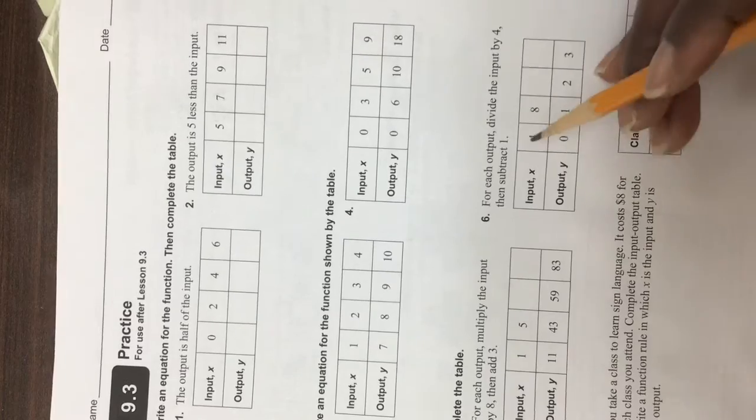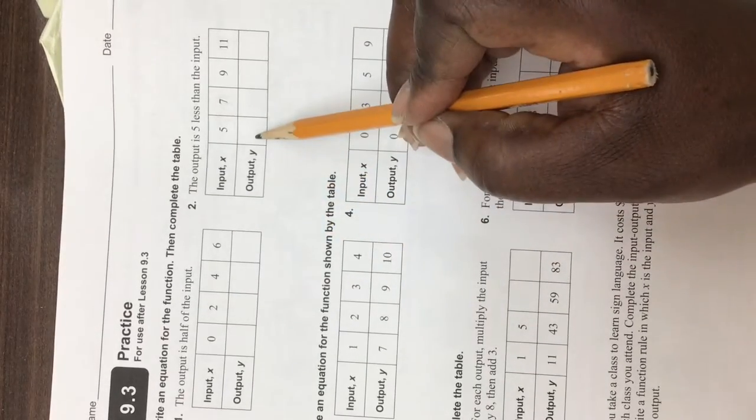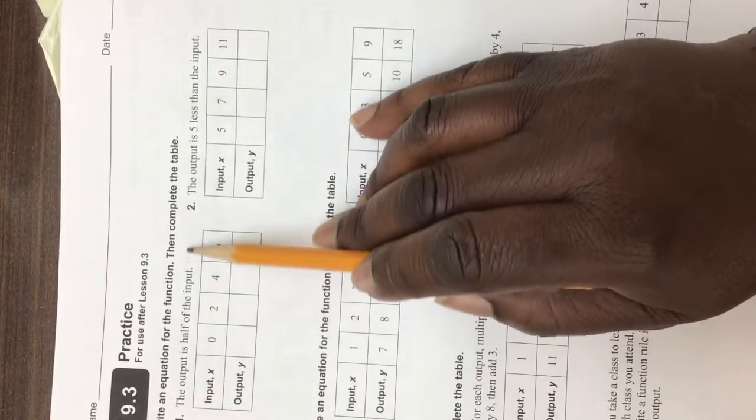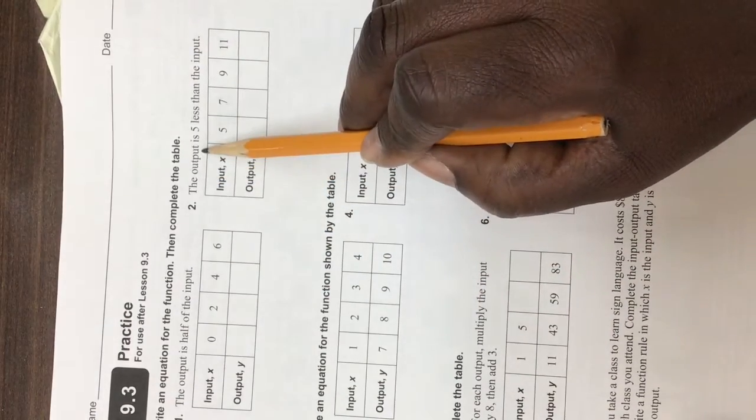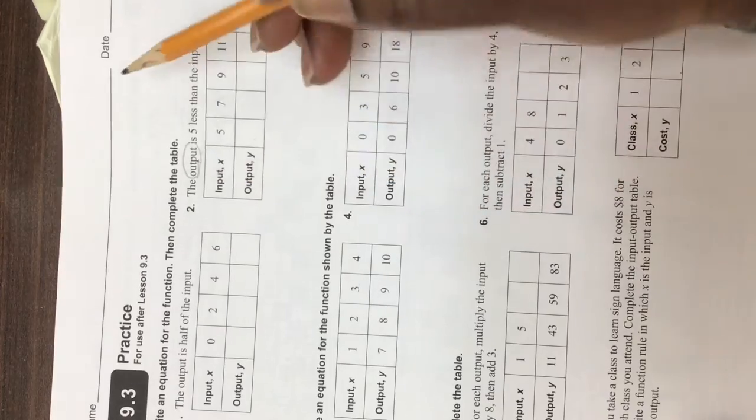Okay, so let's take a look at this one. On number 2 here, it says write an equation for the function, then complete the table. So here it says the output, remember the output is our y.